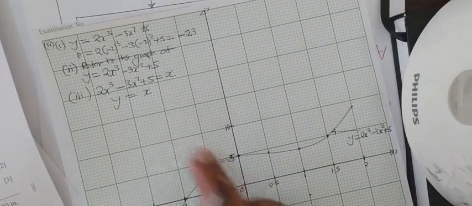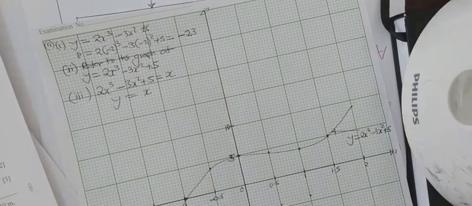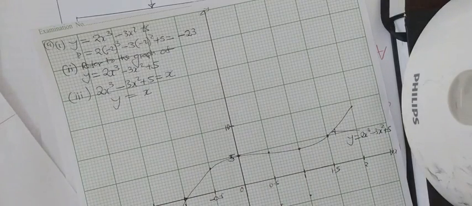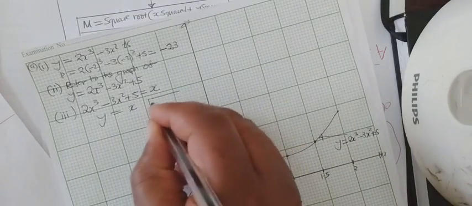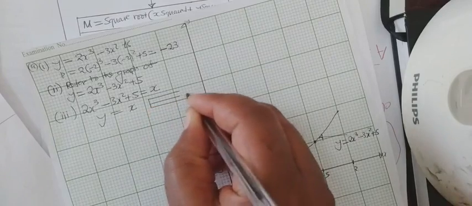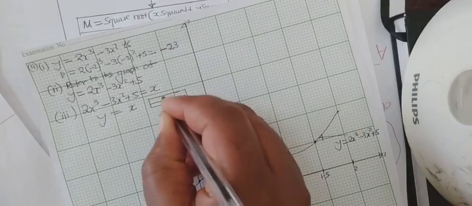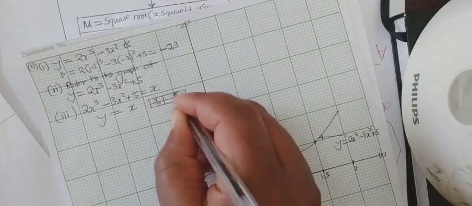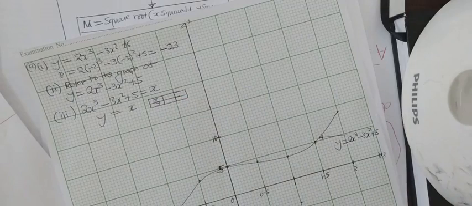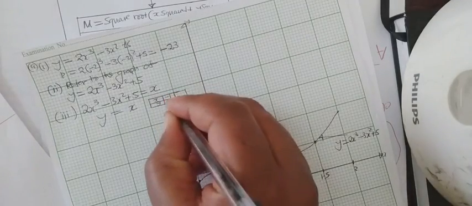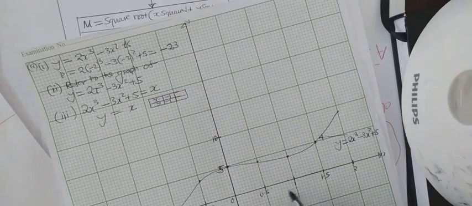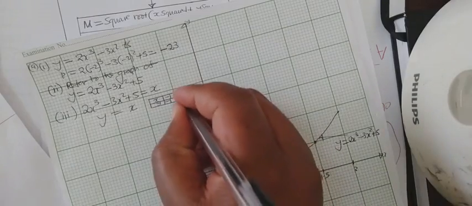So you're going to say y is equal to x. Alright, so that is not the answer. We need to draw this line. Y is equal to x. Okay? So now what do you do? You can do a table of values. You say what x and y? What if x is negative 1? If x is negative 1, y will be negative 1. If x will be 2, y will be 2.